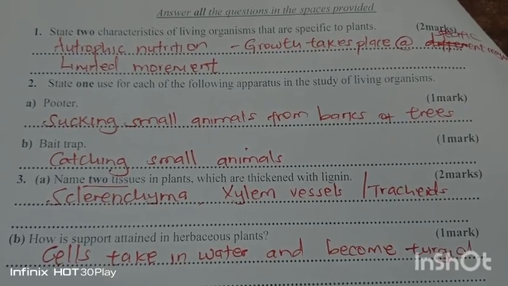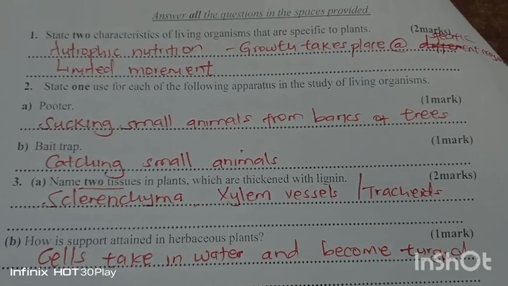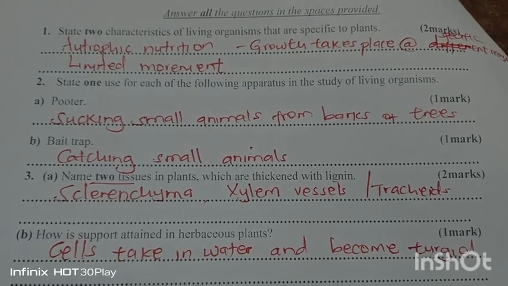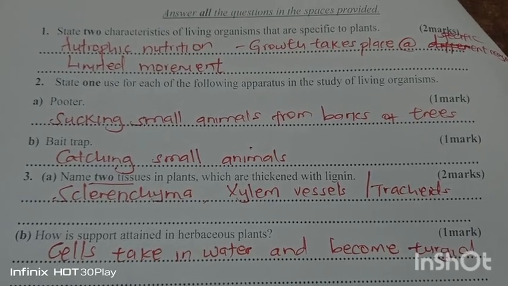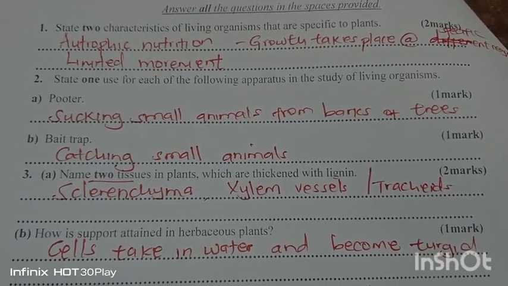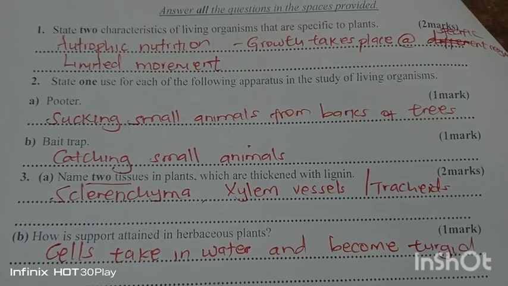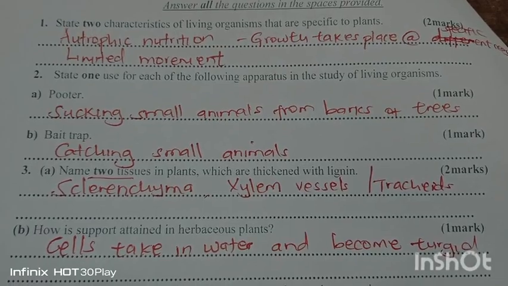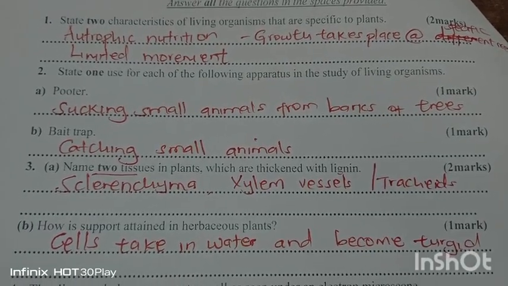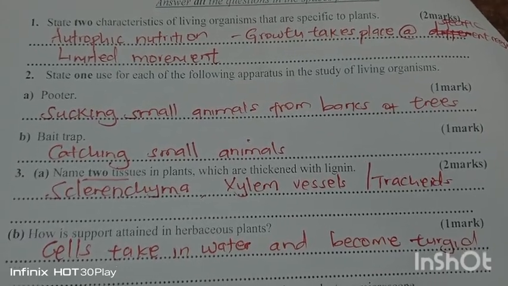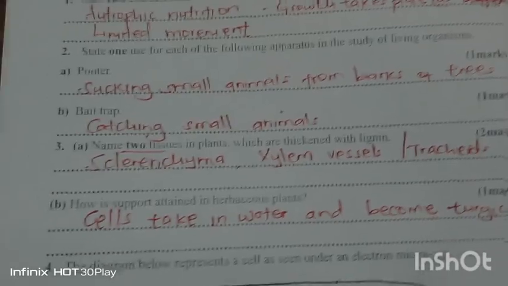State 2 characteristics of living organisms that are specific to plants. Plants have autotrophic nutrition, meaning that they make their own food. Then they have limited movement. They only move their parts, but not the whole plant. Then growth takes place at specialized places. We say localized places, that is the shoot and the root.